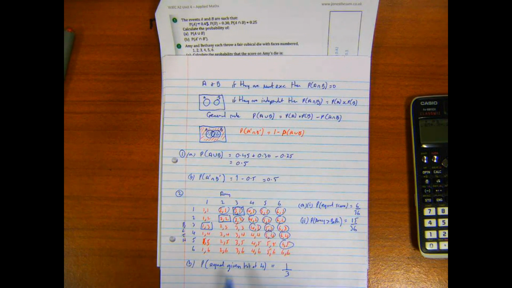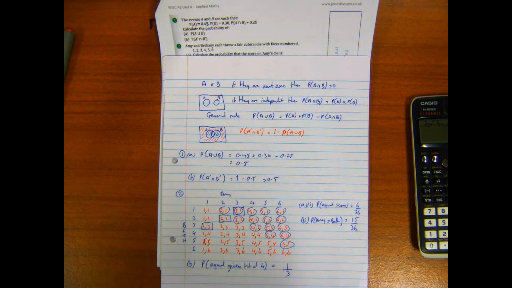Probability equal given a total of 4. So we figured out that we already know there's a total of 4, and there are 3 possible outcomes. So it's going to be out of 3, and there's only one of those combinations where the scores are both the same. So it's 1 out of 3.